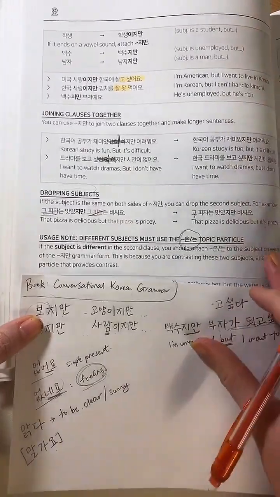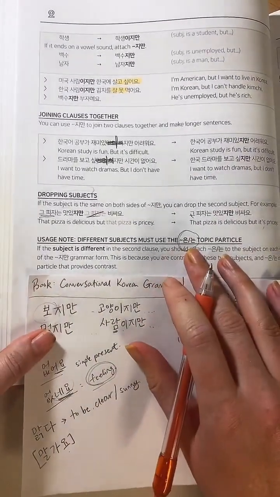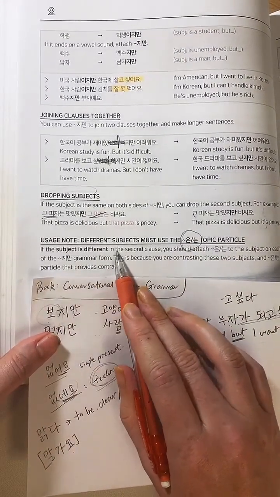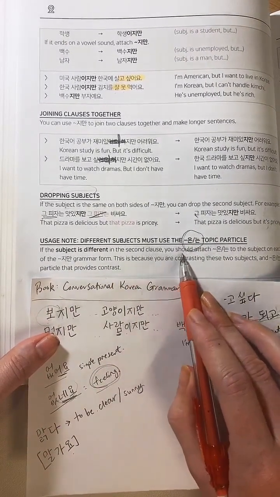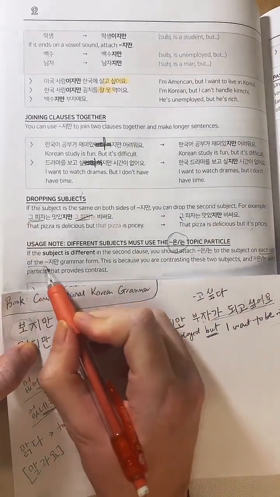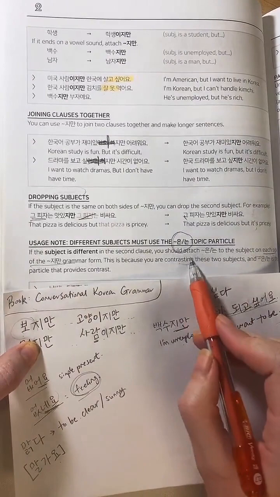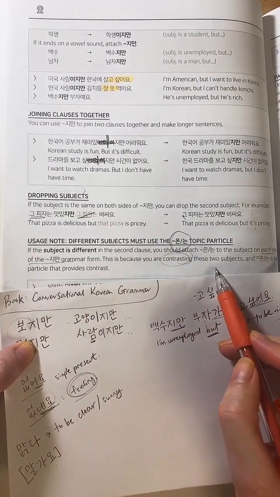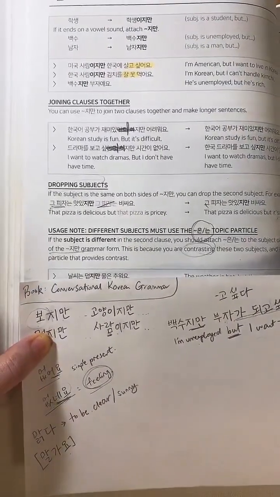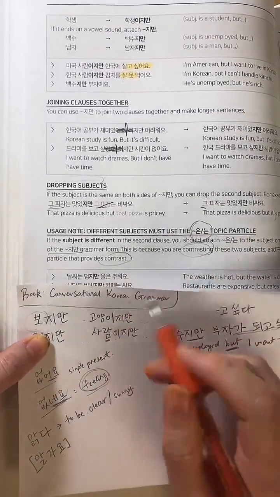And here, we're talking about using the topic particle with 지만. And we're saying that if the subject is different in the second clause, you should attach 는 to the subject on each side of 지만 because you are contrasting these two subjects. And the 는 topic particle is the particle that provides contrast.